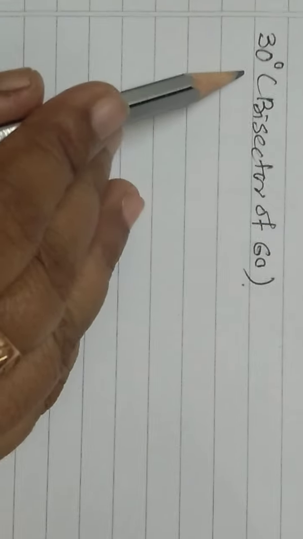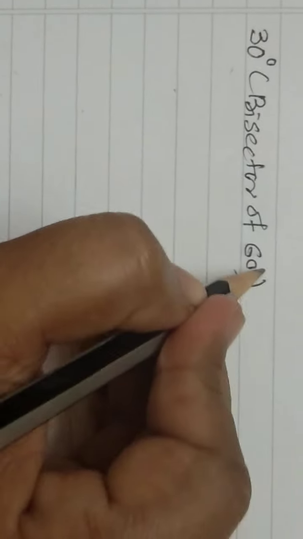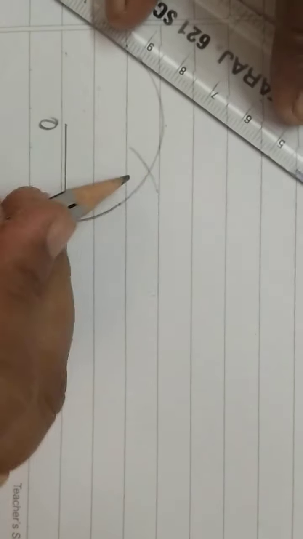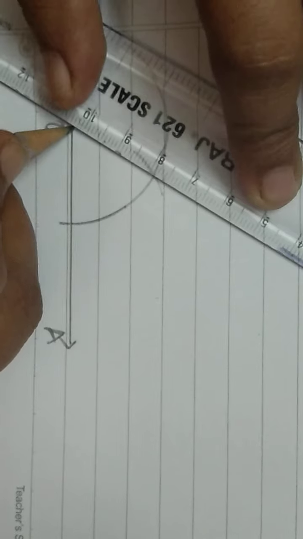Now we have to construct 30 degrees, that is the bisector of 60 degrees. So half of 60 is 30. So the same process we have to follow. First we have to draw the line segment, baseline OA. I have drawn. Now take the compass with a suitable arc. We have to first construct 60. Draw an arc, and the arc has crossed a point on OA. From that point we have to draw first cutting, that is 60. Now join 60 and our center.